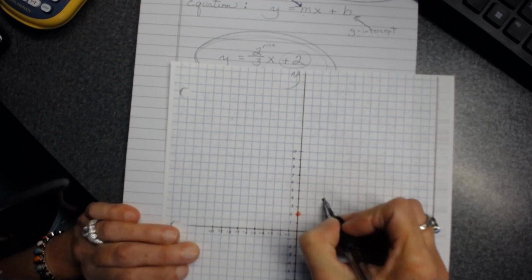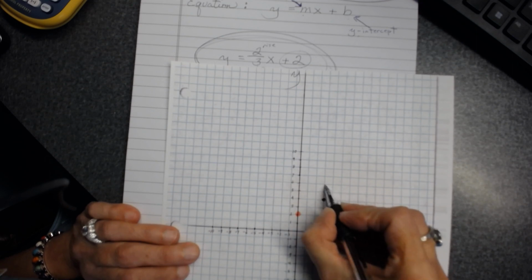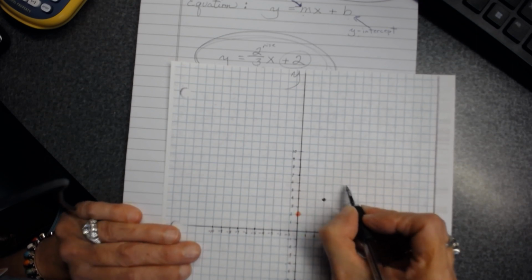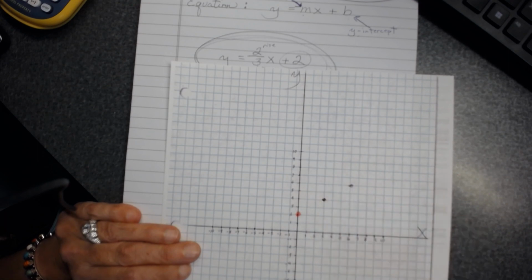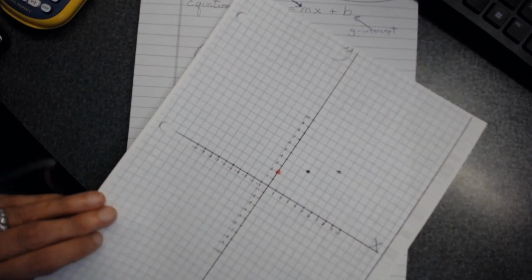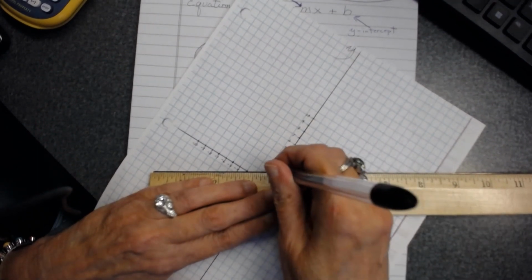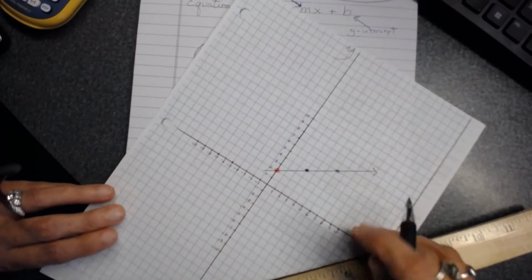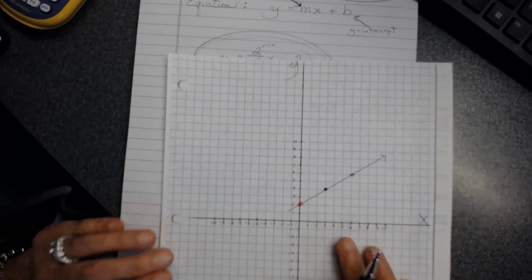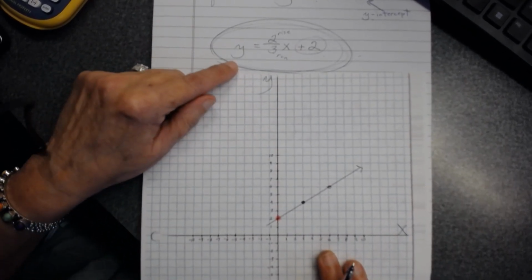Now I go up 2, 1, 2, and over 3, 1, 2, 3, and put another point. Oh, look at that. I have just plotted that linear equation. This is the graph of this equation.